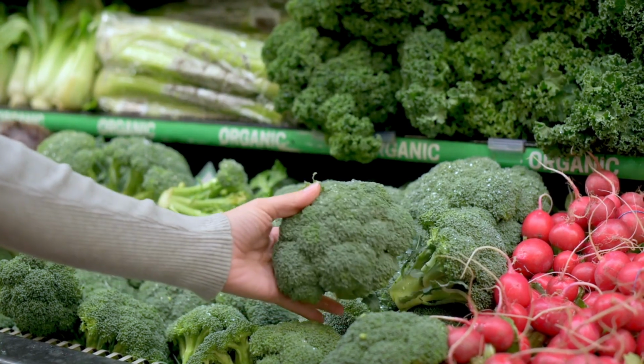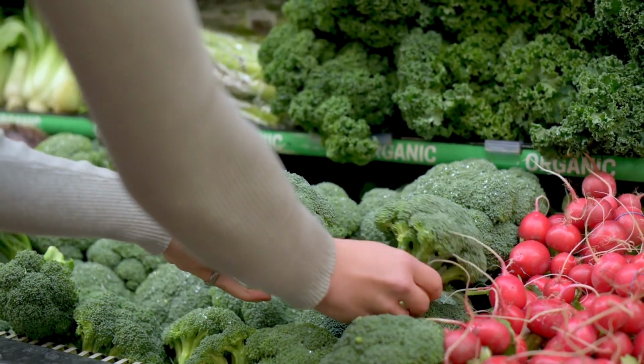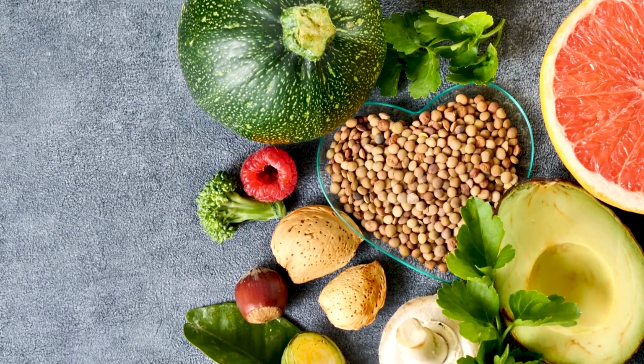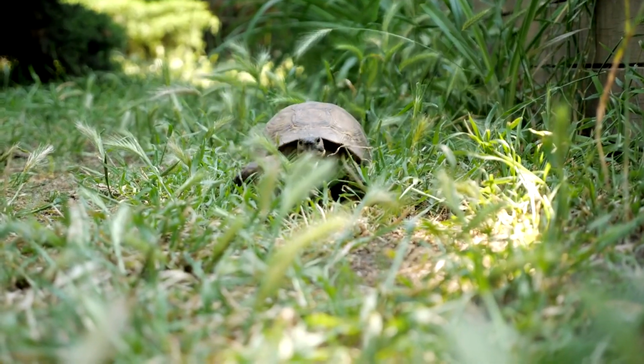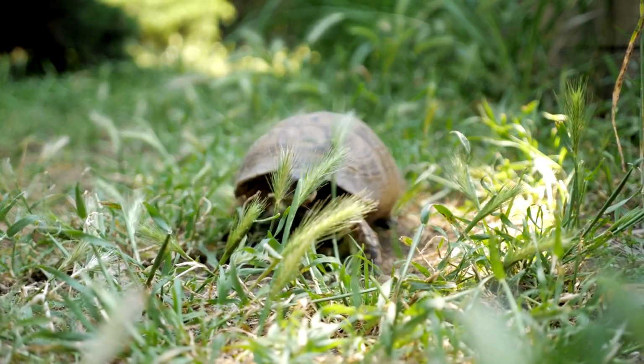Plants are called autotrophs. Auto means self, and troph means nourishment. Autotrophs make their own food from simple substances like water and carbon dioxide. Animals, including us, are called heterotrophs. We depend on plants or other animals for our food.